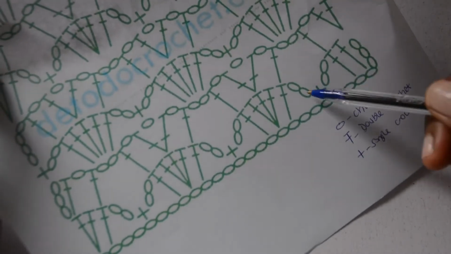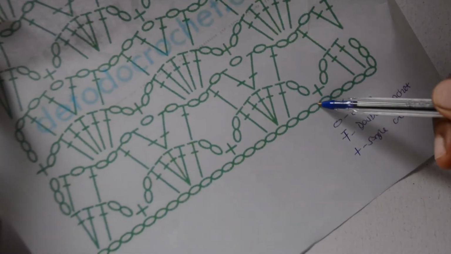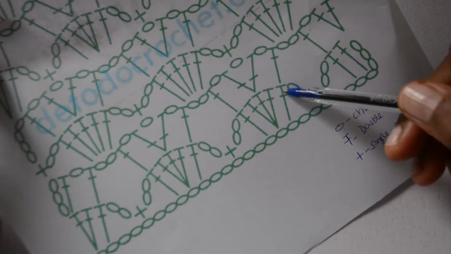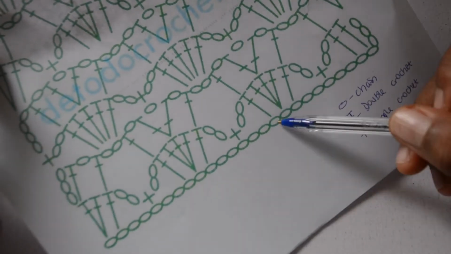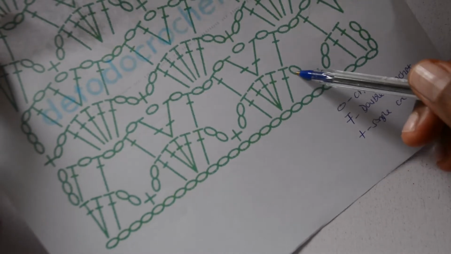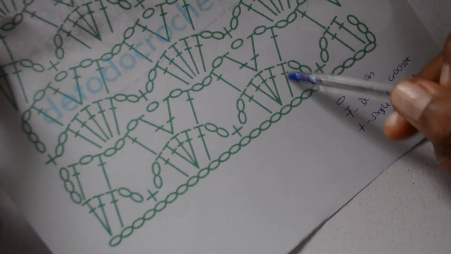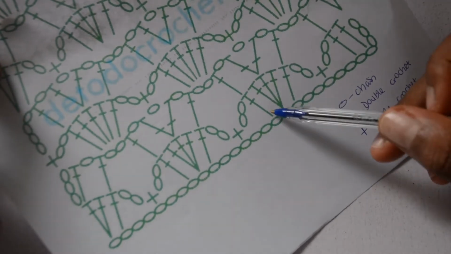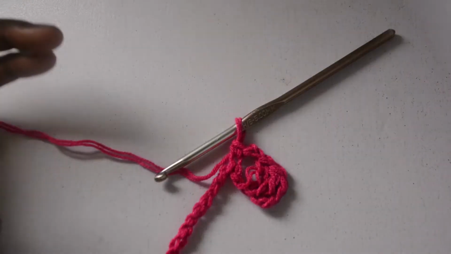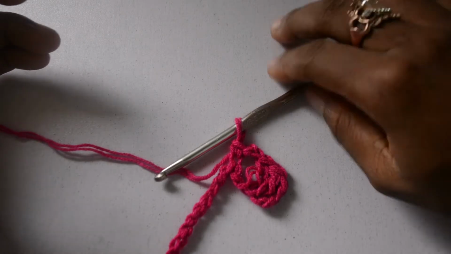And here now, I chain 2, skip 2 chains again, and then I do a double crochet in the next, 3 double crochets in the next, and double crochet in the next. So I chain 2, skip 2 chains, and then I do 1 double crochet in the next chain, 3 double crochets in the next chain, and then 1 double crochet in the next chain.